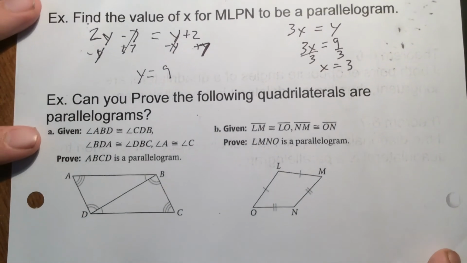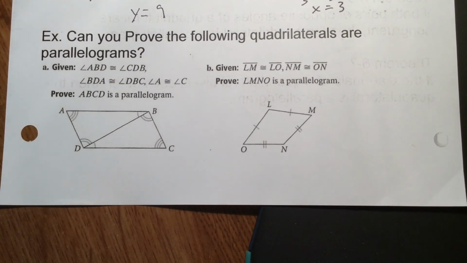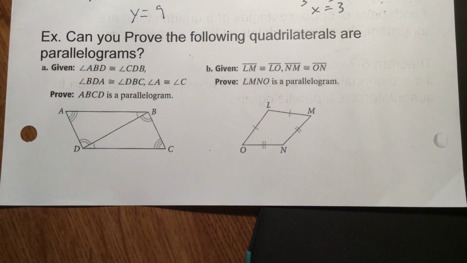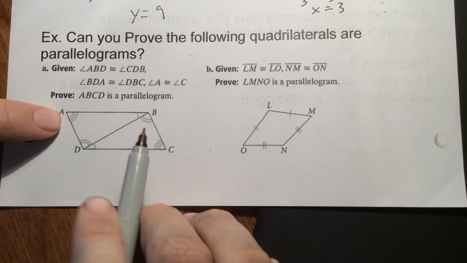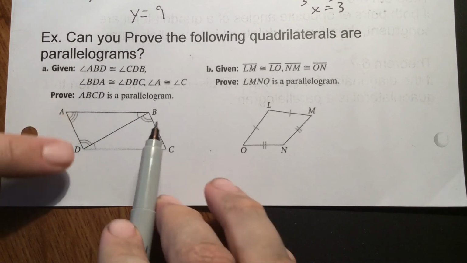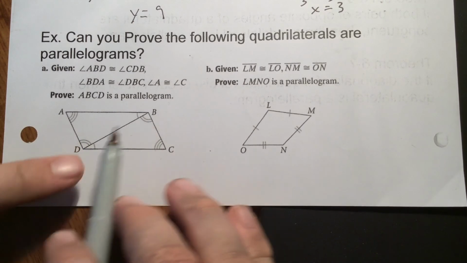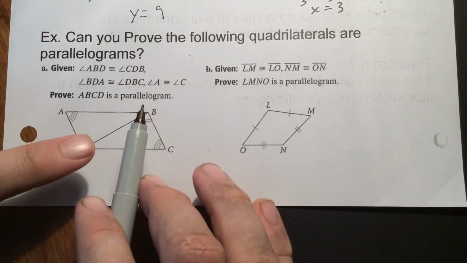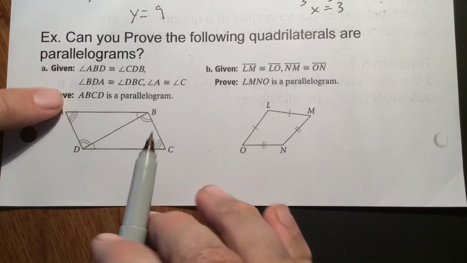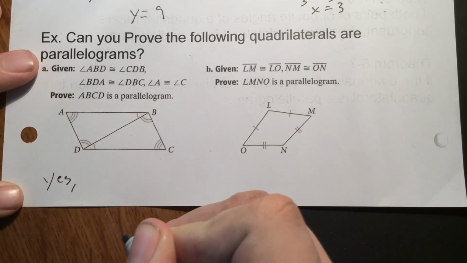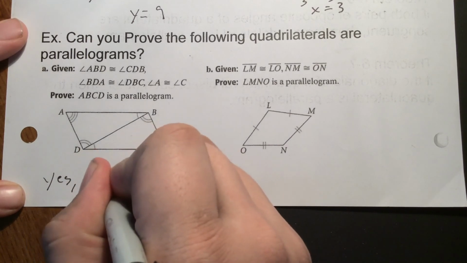And lastly, I know this is kind of a short one. Can you prove the following quadrilaterals are parallelograms? On this first one here, we know that we have these two angles are congruent. We have these angles congruent. Those angles there are congruent. So in this case, 1 and 2 and 1 and 2 are both in these same corners. We have opposite angles that are congruent. So yes, we can. And that's going to be by theorem 6.6.